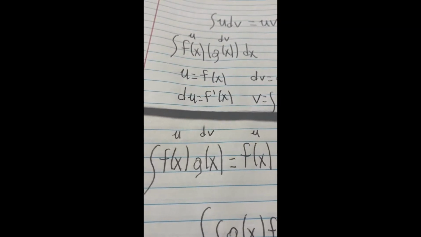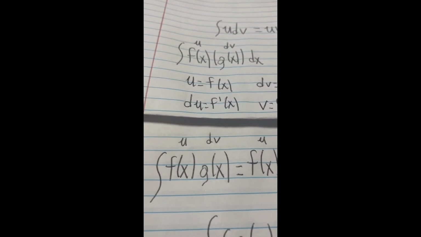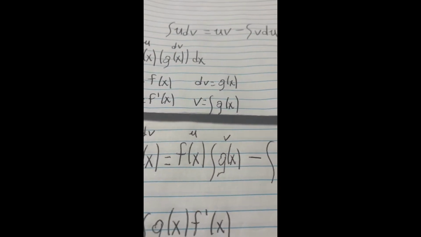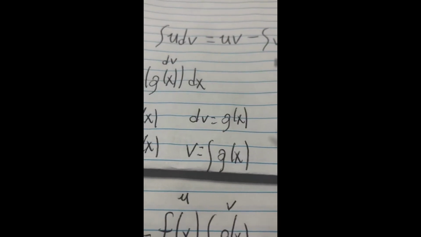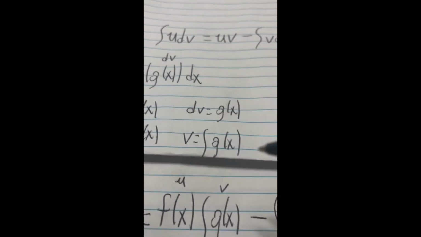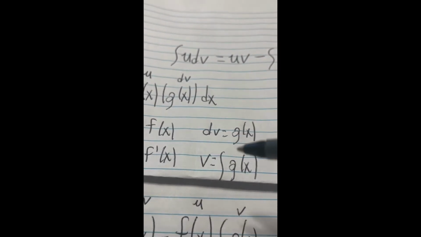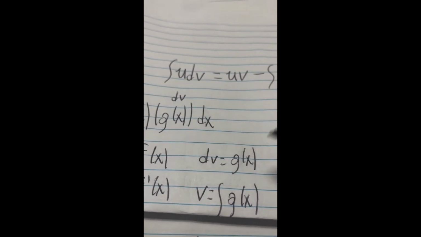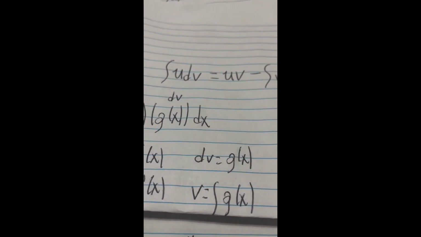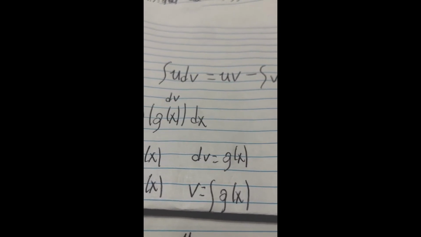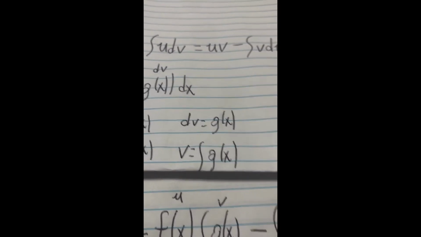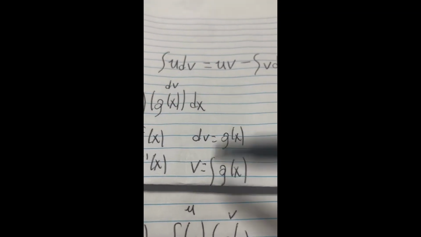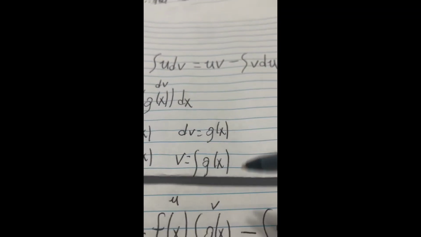So for the u dv, we're just going to plug in the f of x, g of x, and then it's going to be equal to uv, which is f of x, and then the integral of g of x, because v is an integral all by itself. And I pretty much got v from taking dv. So when you take the dv of something, it's just taking the antiderivative of whatever it was. So I'm just taking the antiderivative of g of x, or the integral of that g of x.